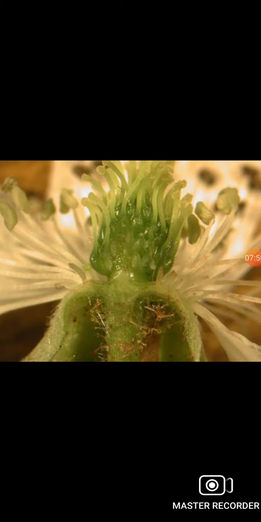So this is example of perigynous flower, which shows ovary half superior, half inferior. That is, it is not inferior and not exactly superior also. So half superior or half inferior, and the flower is called perigynous flower.